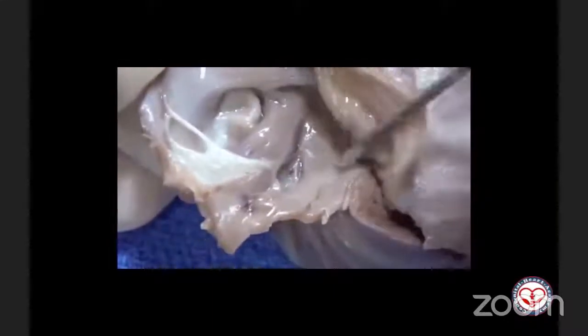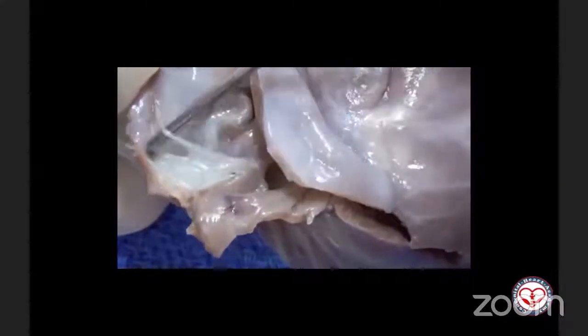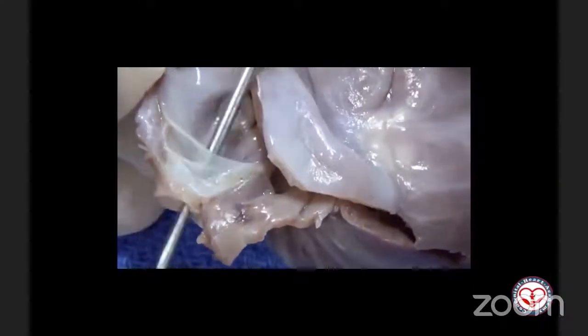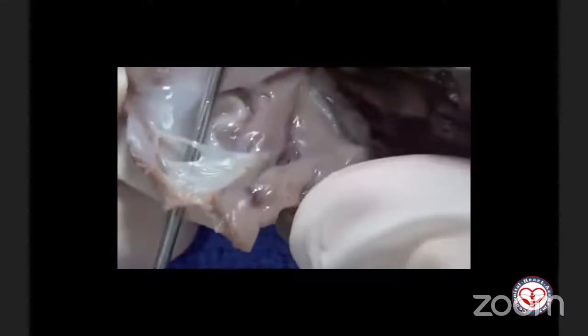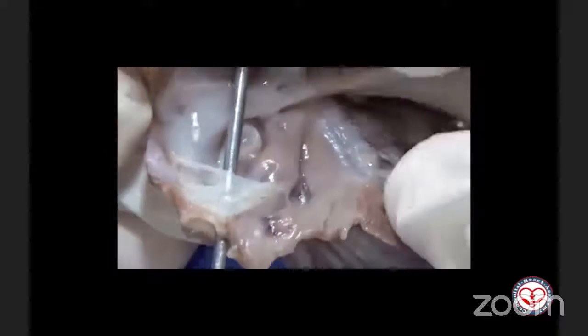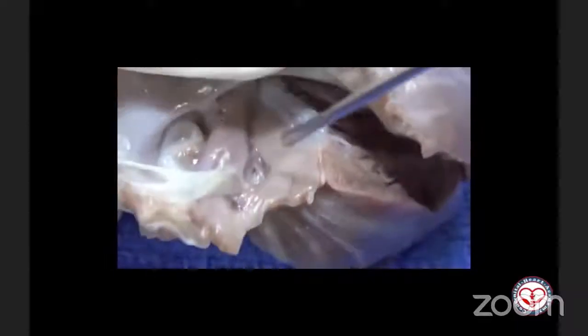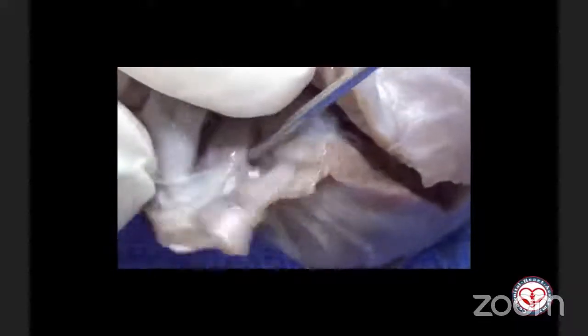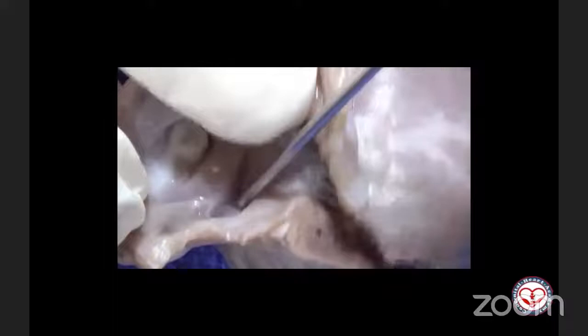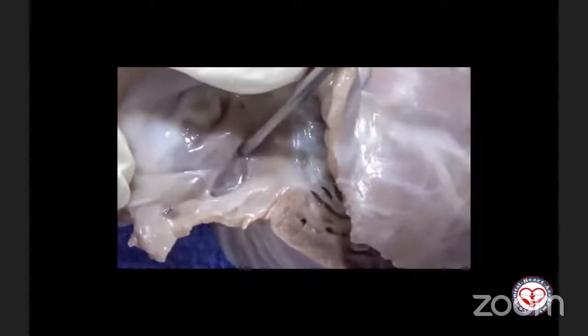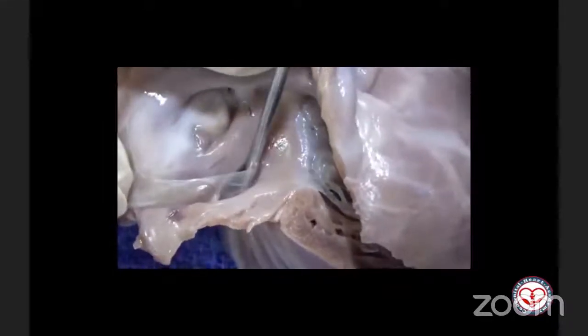Sometimes the eustachian valve can be quite prominent, as it is in this specimen. Here we see the oval fossa and the coronary sinus, and this is the eustachian valve, which is sometimes known as the valve of the inferior caval vein. You can see that it is quite prominent in this specimen, and there is a small fenestration along the lateral aspect. The Thebesian valve as well is quite prominent and nearly covers the entire mouth of the coronary sinus in this specimen.